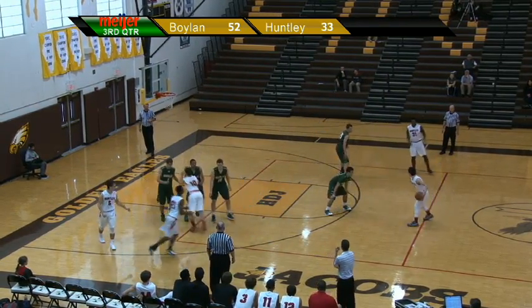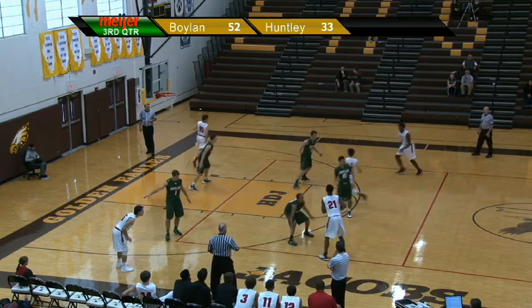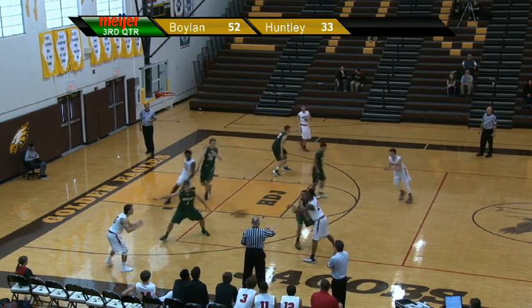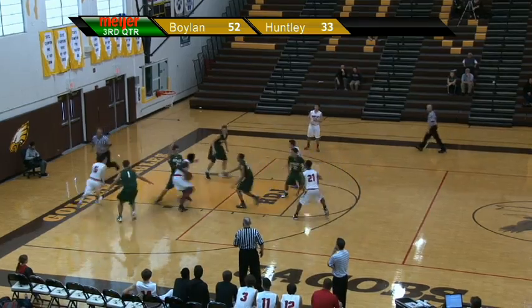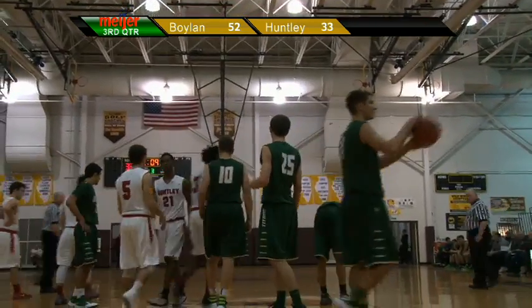Jamison Alar on the dribble. Alar to Kyle Wogu, Wogu over in the corner. Bounce pass inside. Spins. Layup. Oladipo, no, but he goes to the line to shoot two.